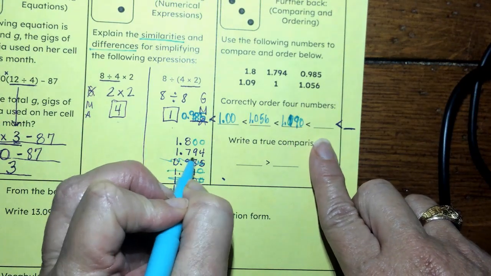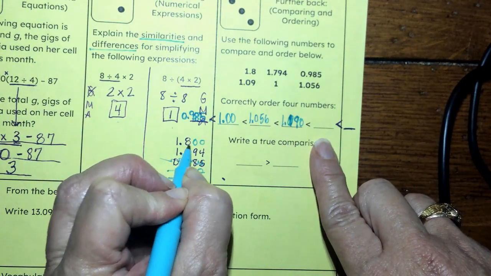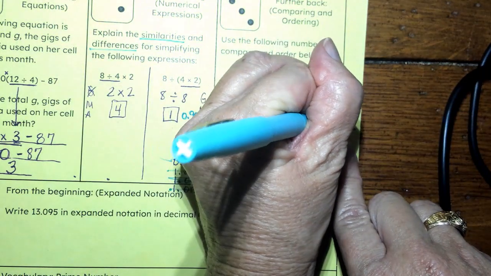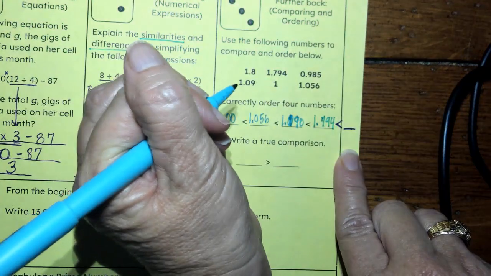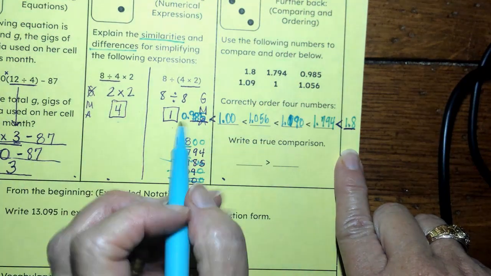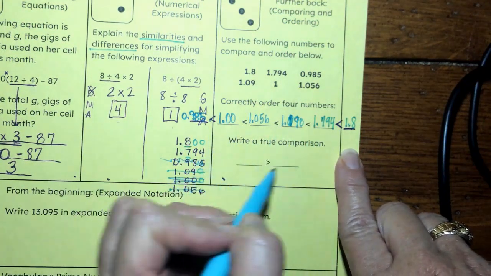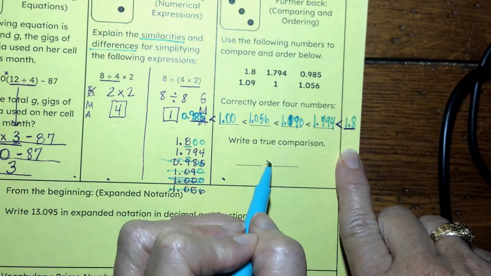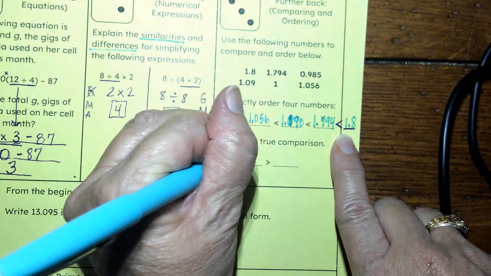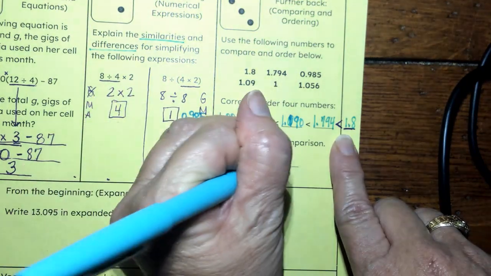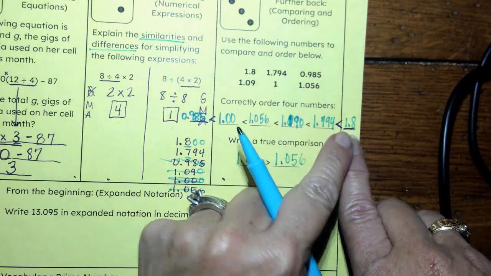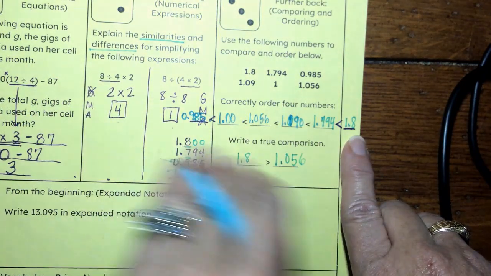And now we're comparing the last 2. Obviously 7/10 is smaller than 8/10, so we have 1 and 794 thousandths, and then 1 and 8/10. Now that we have these ordered from least to greatest, we can pick any 2 to reverse and write a greater than statement. So we could say that 1 and 8/10 is greater than 1 and 56 thousandths. Or we could take any combination of numbers and write them here.